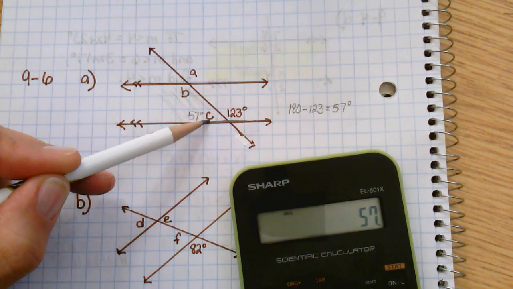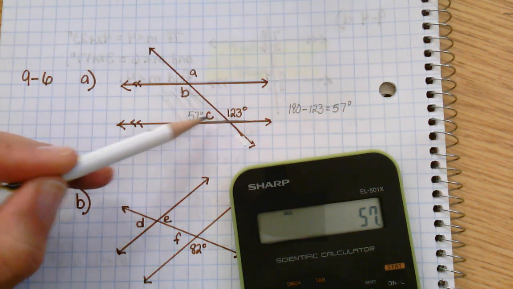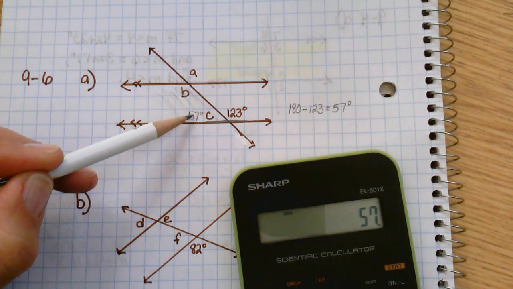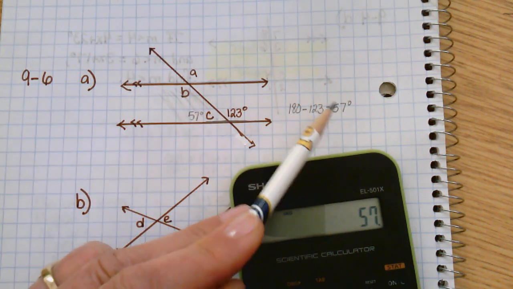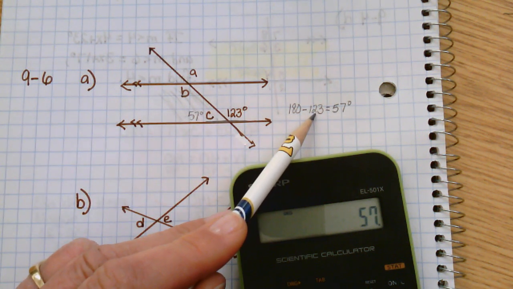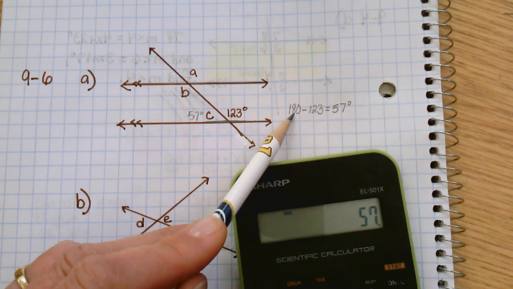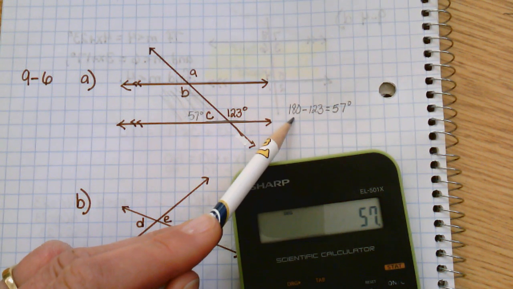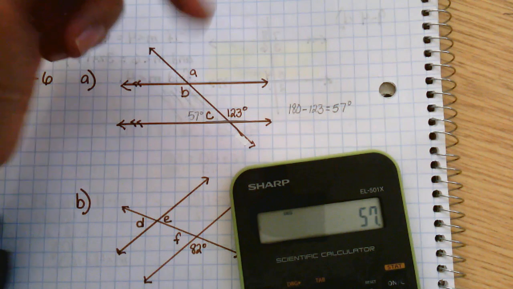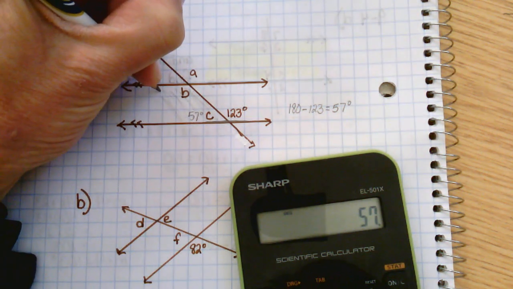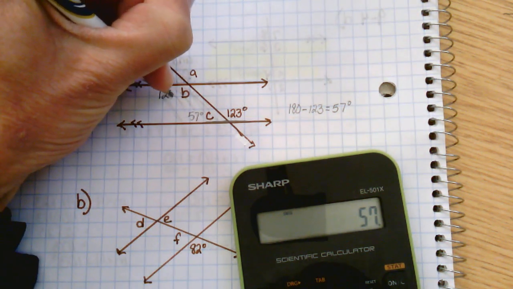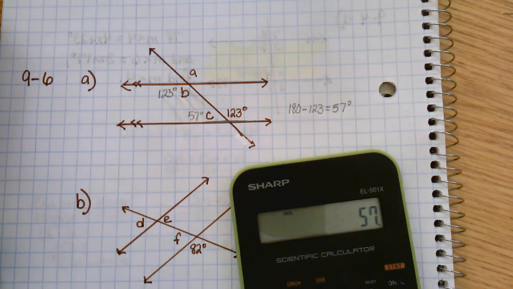Now we just used those numbers here. I know that 57 plus 123 would equal 180 if I work backwards through the equation that I already used. So I know that angle B would have a measure of 123 degrees.